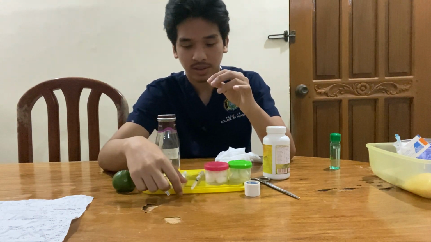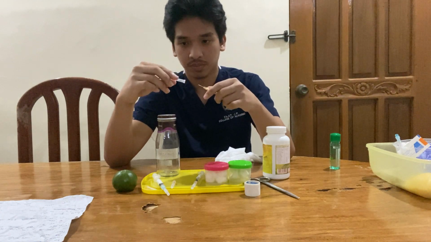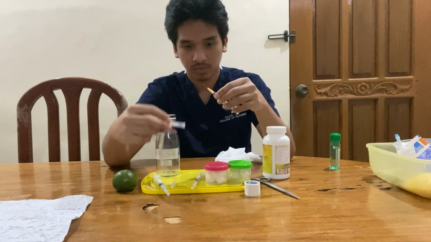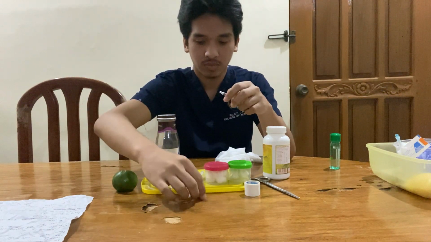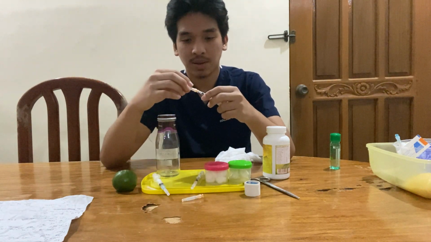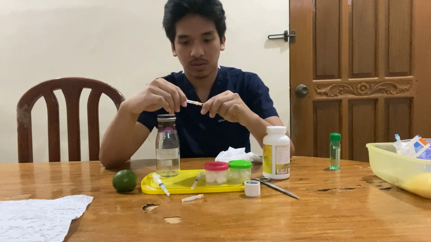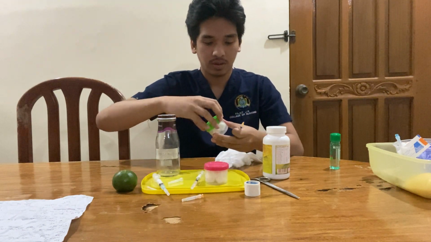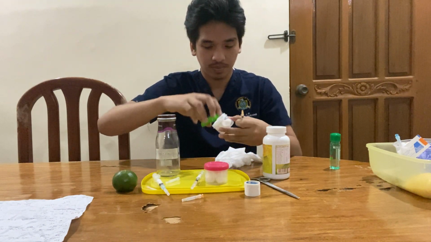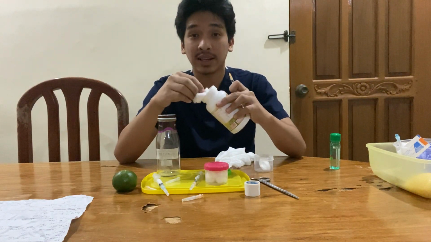Next is the insulin. We'll do the same thing. Okay, and then we will first clean. Since it's open, we'll clean it.